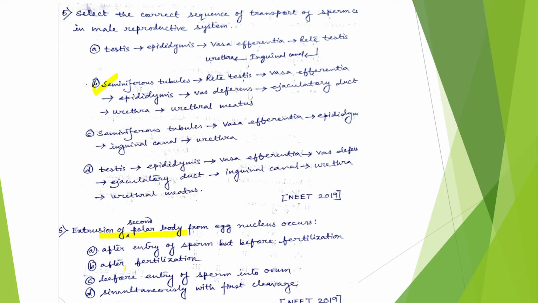Fertilization means when male and female pronuclei meet and the zygote forms. So obviously the second polar body will not form after fertilization, it will form before fertilization. That means it will form after entry of sperm but before fertilization.